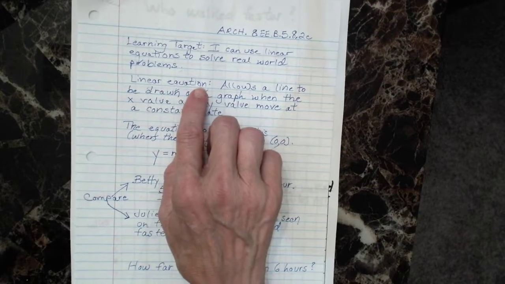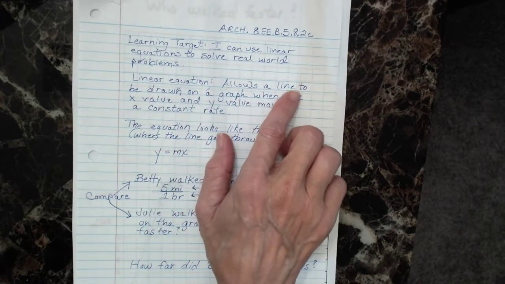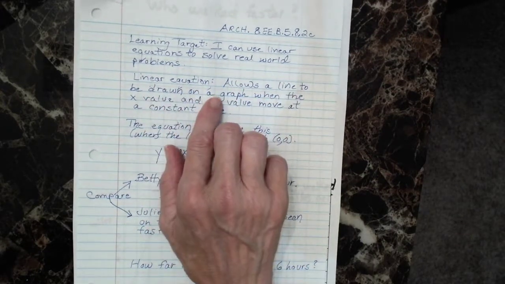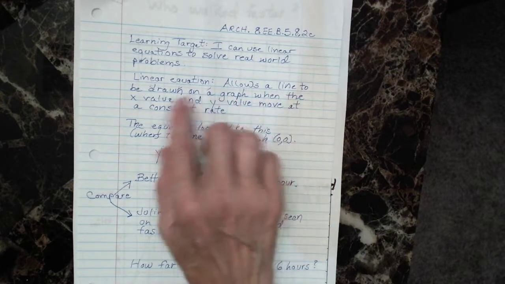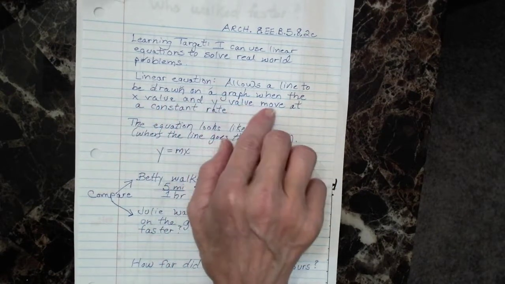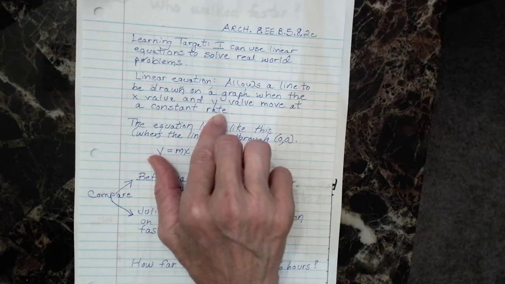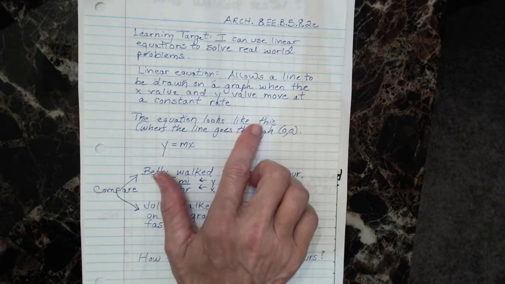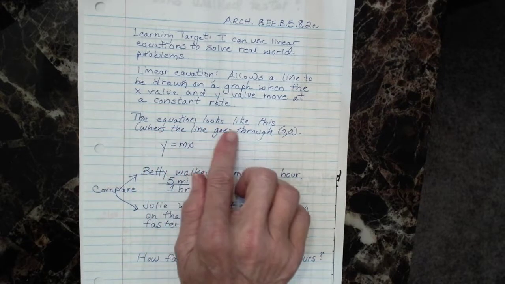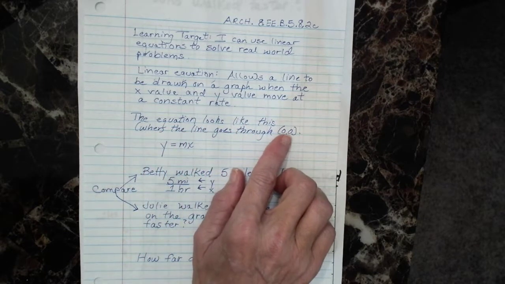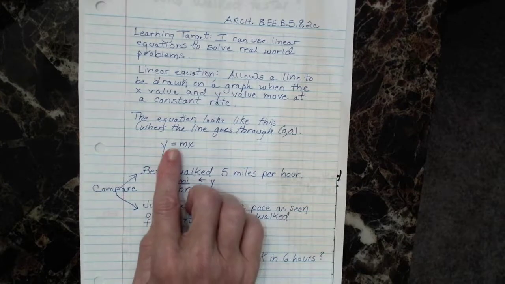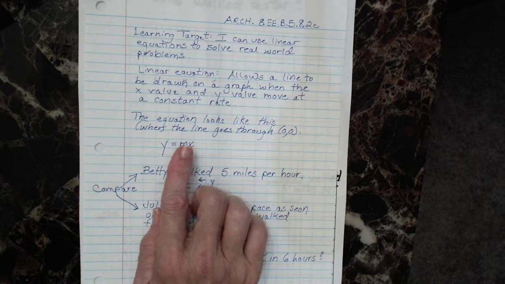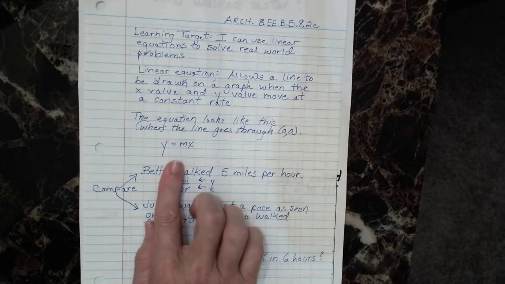A linear equation allows a line to be drawn on a graph when the x value and y value move at a constant rate. The equation looks like this when the line goes through 0, 0. Y equals mx. We'll come back to this in a few minutes.